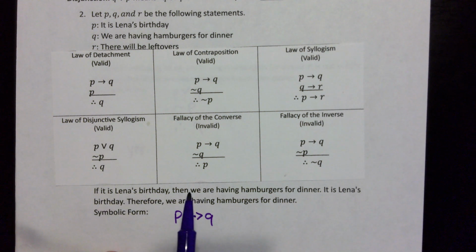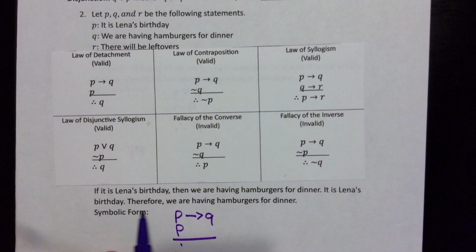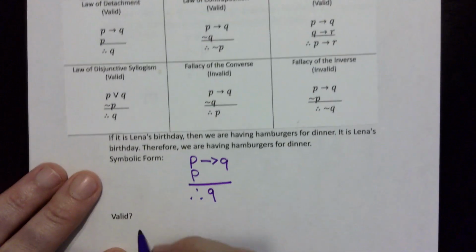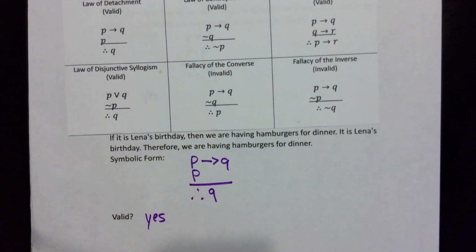The next statement says it is Lena's birthday, so P is given. Therefore, we are having hamburgers for dinner. Therefore, Q. Does that follow? It looks like that's the law of detachment right here. So that one is true. Yes, it's valid. And that's it.